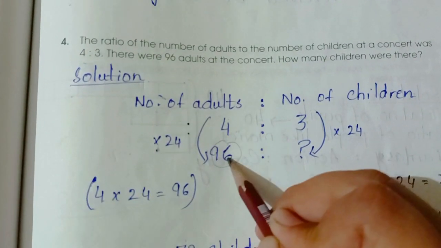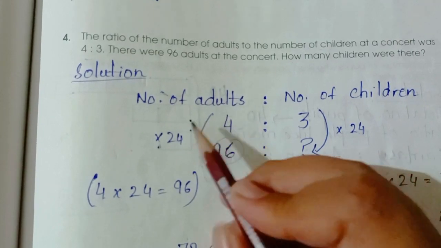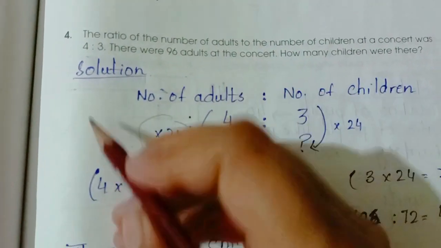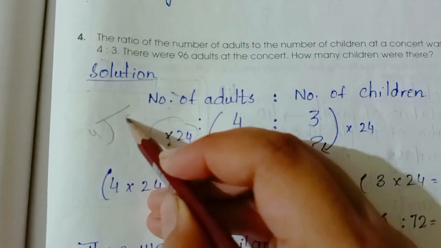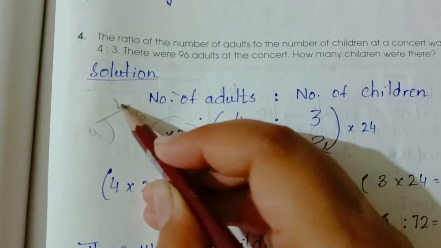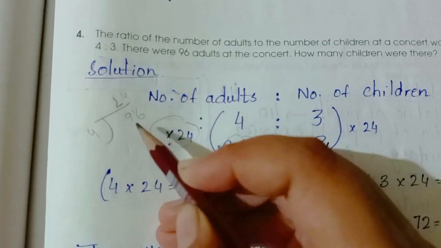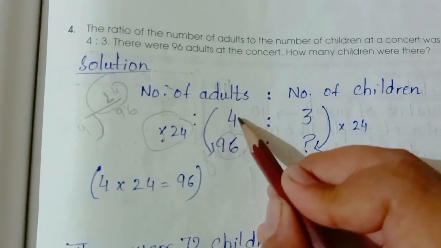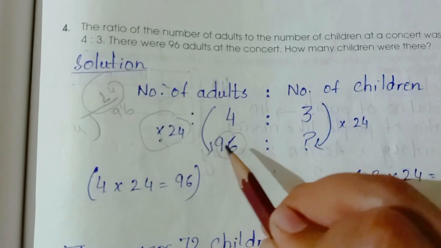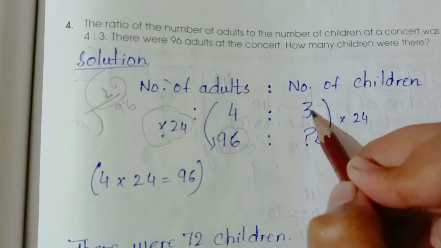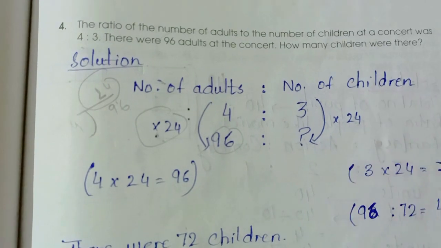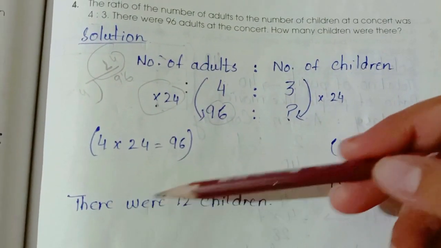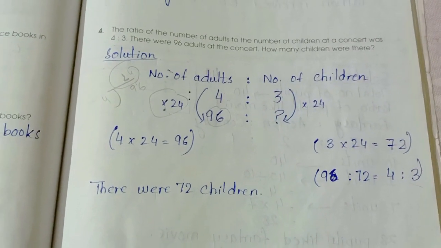96 divided by 4, we have the easy method to find this multiple. We divide these two numbers. 96 divided by 4: 4 1s are 4, 4 2s are 8, 1 here, 4 4s are 16. So we have 24. It means if we multiply 4 with 24, we get 96. So if we multiply 3 with 24, we get 72. So it means that there were 72 children.